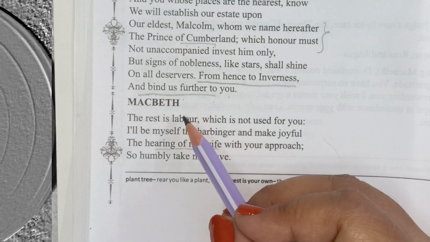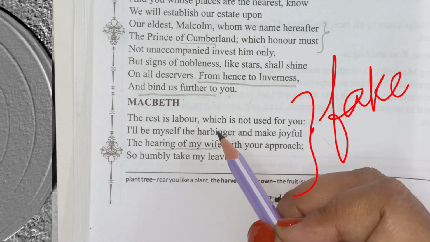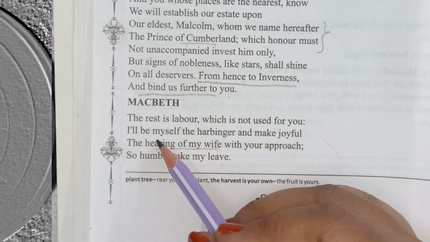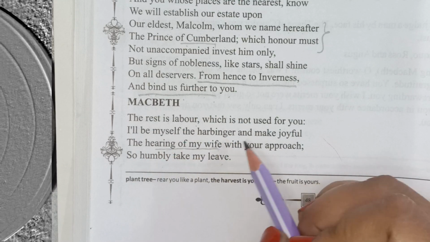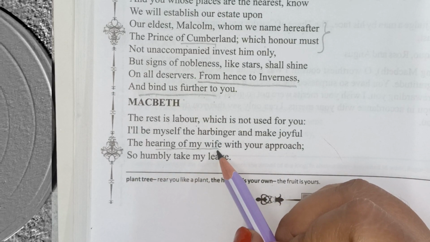Here Macbeth is again pretending. He is lying. He is hiding his real intentions. "I will be myself the harbinger and make joyful the hearing of my wife." For the first time we get to know that Macbeth has a wife.